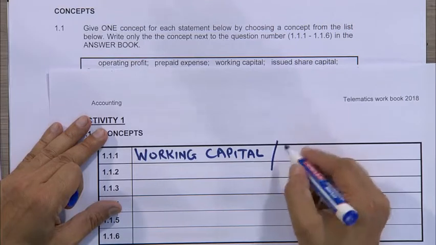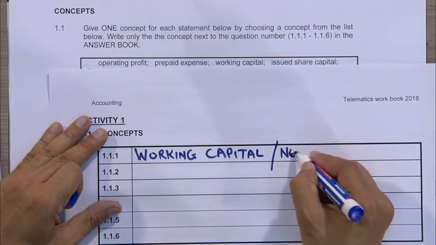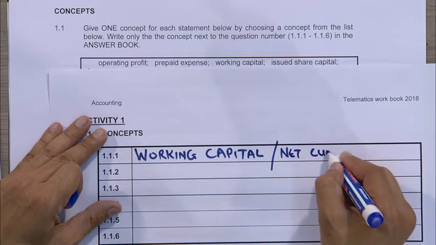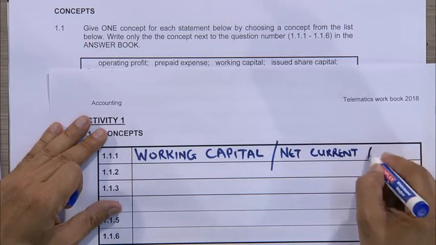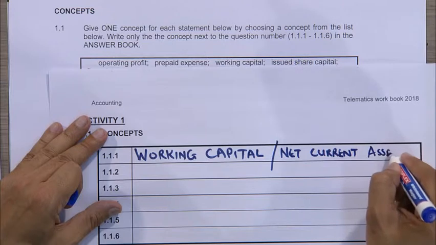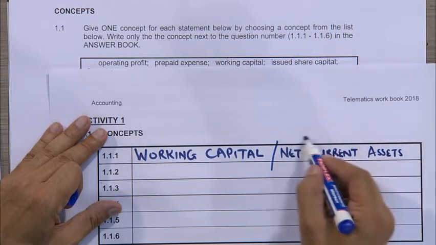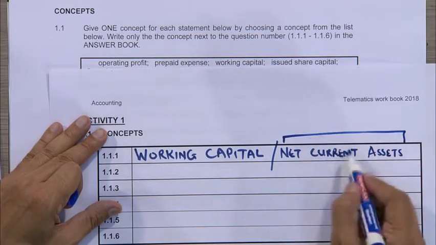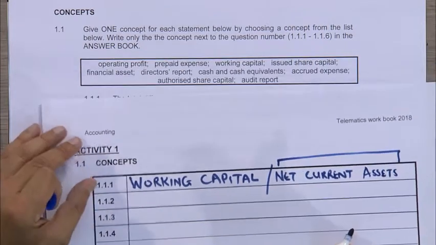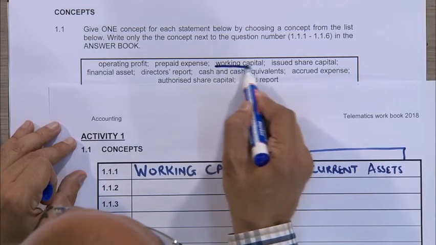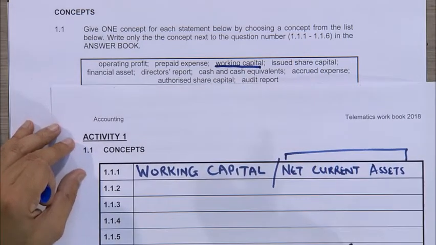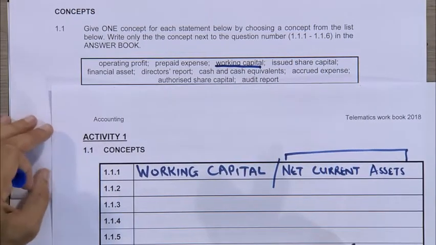We can also call it net current assets, but this one was not in the word bank. Only working capital is in the word bank, so that is the one we are choosing.